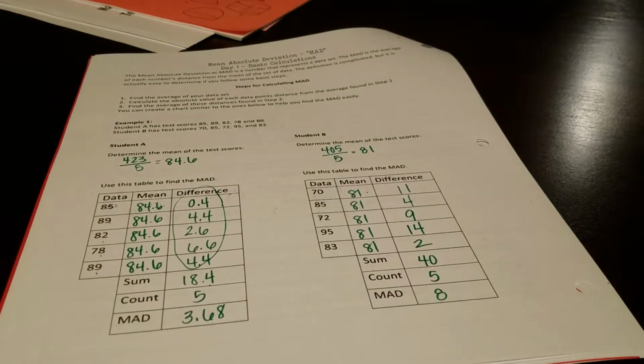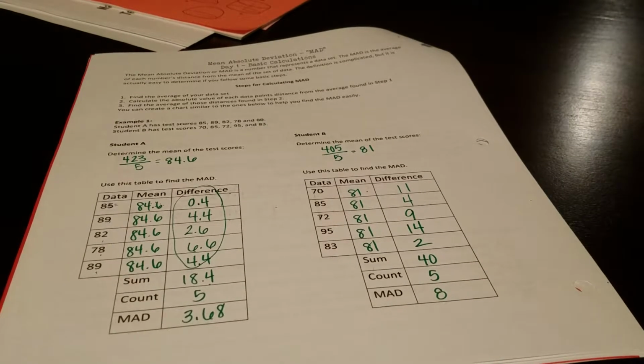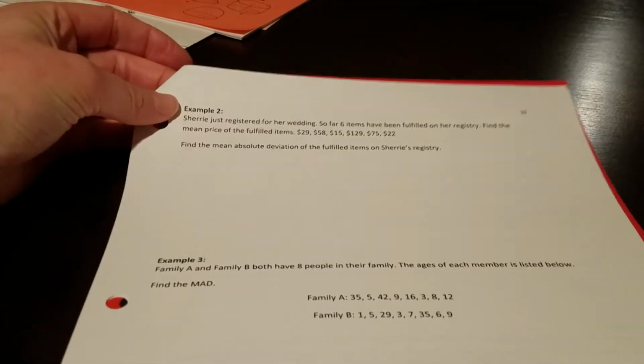We're going to actually use these 2 pieces of information in the next lesson. Then we're going to talk about what the MADs actually do for us, what we can compare. But today's lesson is just about basic calculations of them. Take a look at example 2.